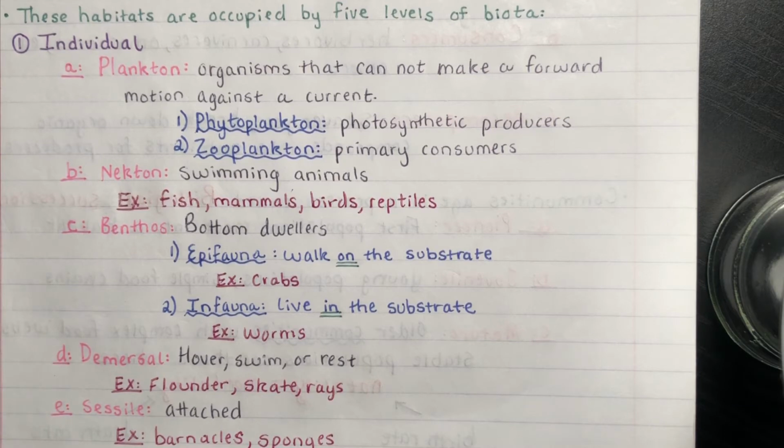Then we have our demersal, all right? And these organisms are ones that hover, swim, or rest, okay? So they live and feed on or near the bottom of the ocean, which usually consists of that mud, sand, gravel, and rocks. So our examples of that would be a flounder, a skate, which is a type of fish, or a ray, all right?